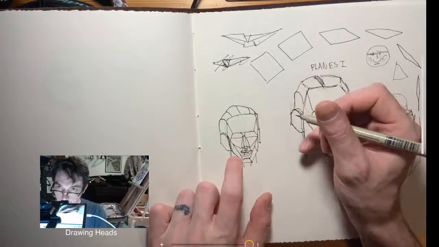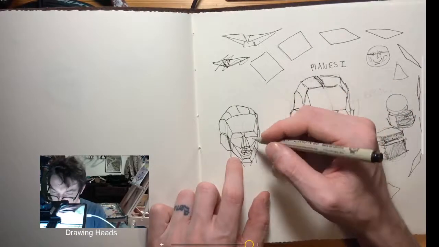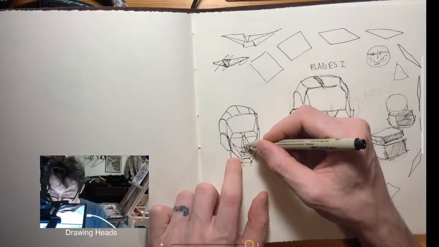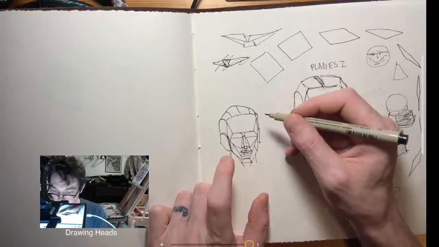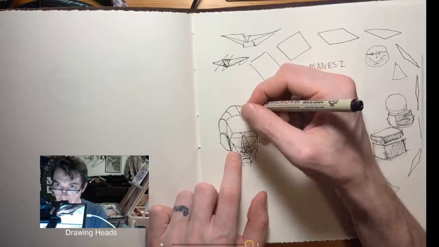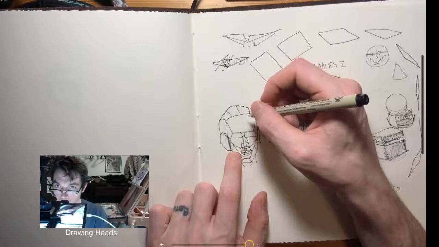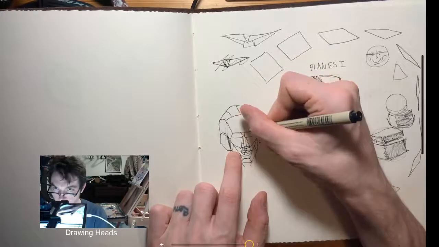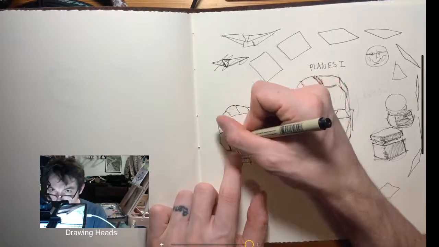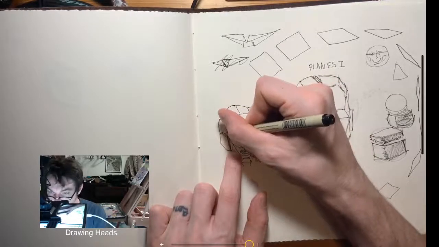So me adding lines to this just gives me a few more opportunities to shade differently or see how the body is a little bit more complex and rounded. It just kind of rounds it out without drawing any round lines, curved lines.